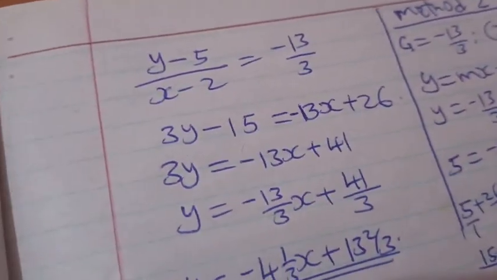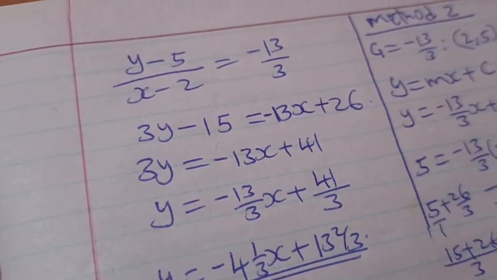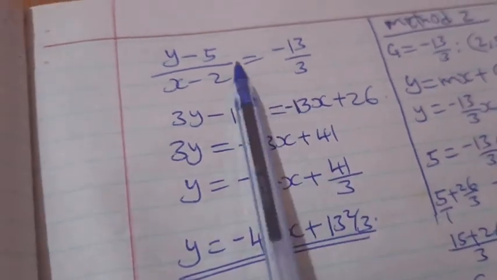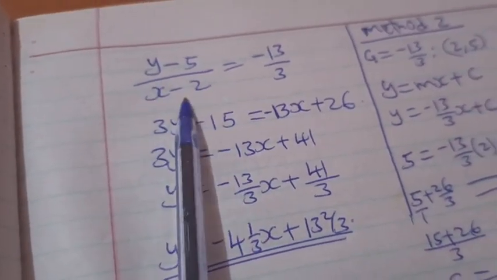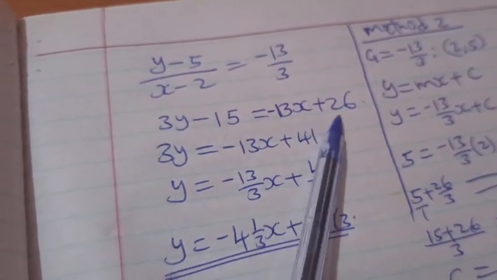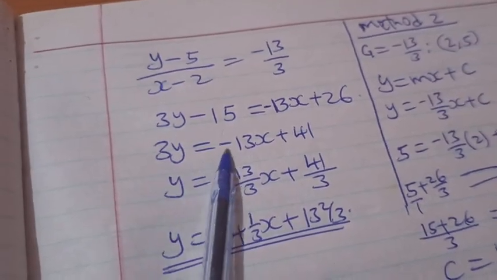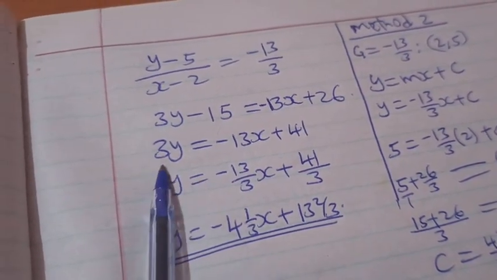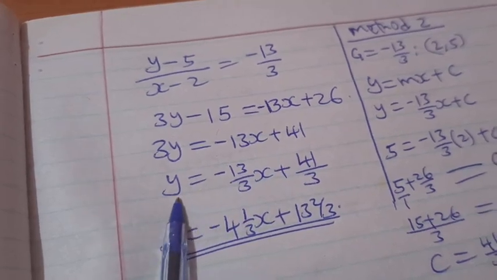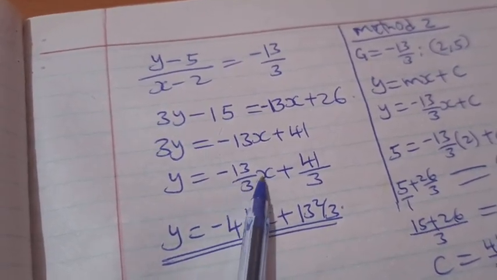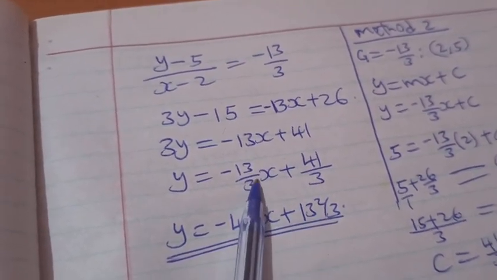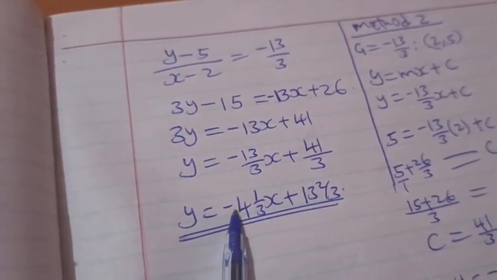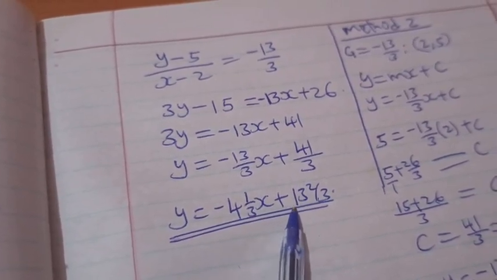Taking the change in y, y minus 5, the change in x, x minus 2, equals negative 13 over 3. Cross multiplying gives me 3y minus 15 equals negative 13x plus 26. 3y equals negative 13x plus 41. This 15 has crossed the equal sign to the right hand side. Then I divide all through by 3. I get y equals negative 13 over 3 x plus 41 over 3. This fraction should be expressed in the simplest form, that's mixed fraction. y equals negative 4 and a third x plus 13 and 2/3.